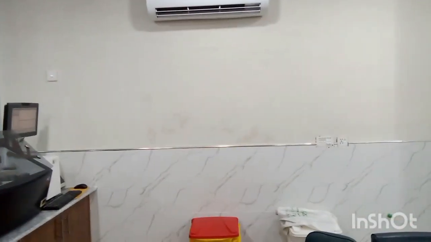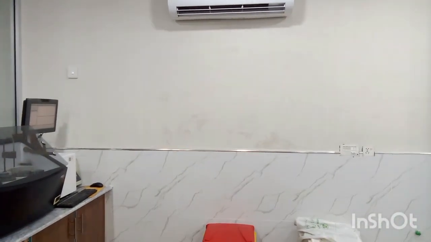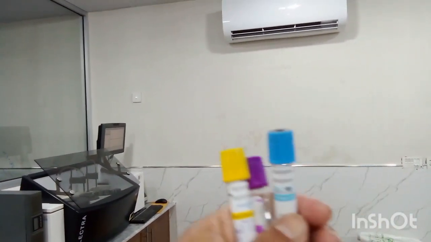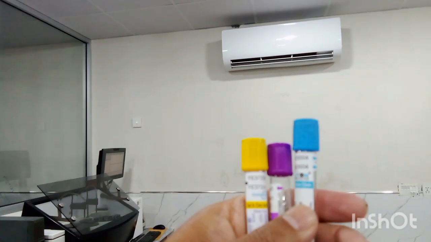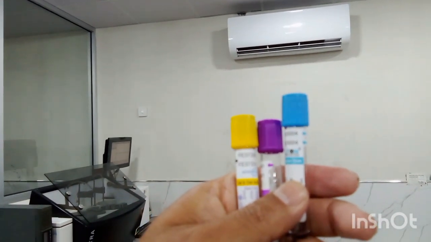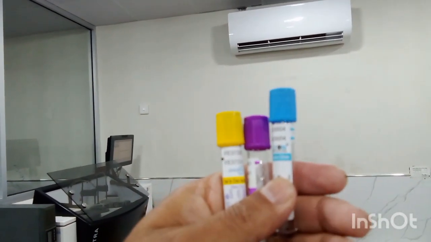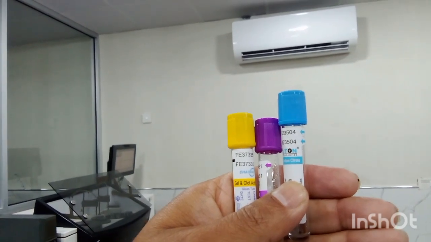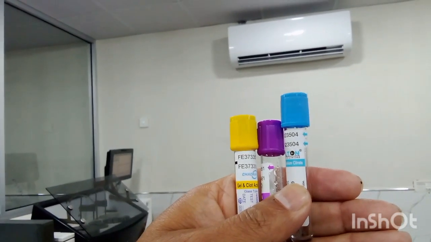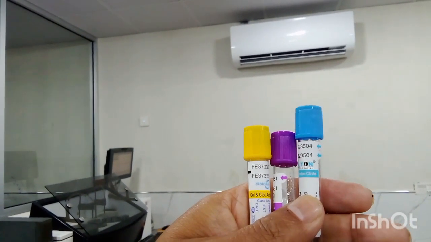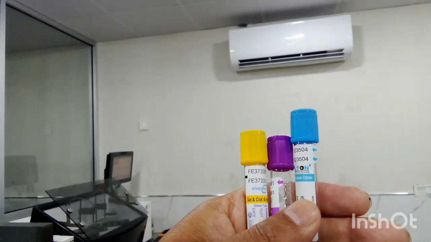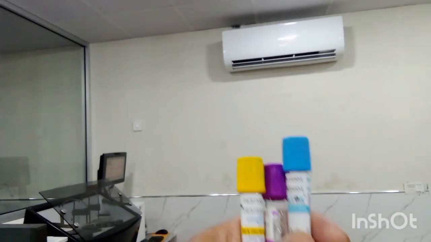So these three test tubes are commonly used in the labs, and again, blue tip test tube, it is PT vial. Violet, blue or purple shaded test tube, it is CBC vial, whereas yellow capped test tube is gel vial.